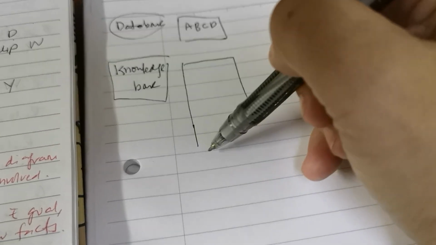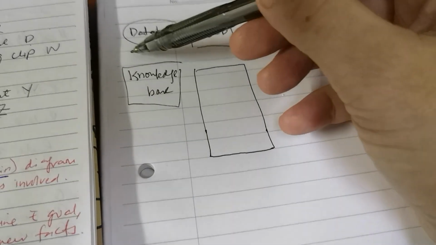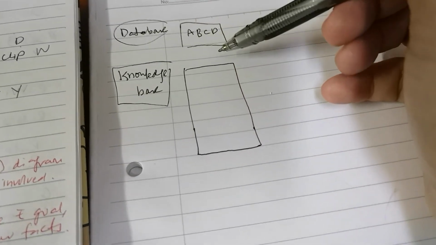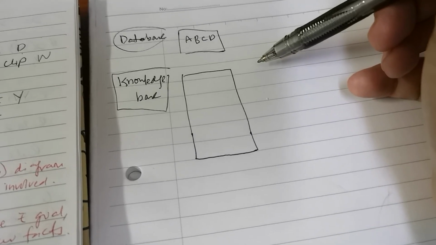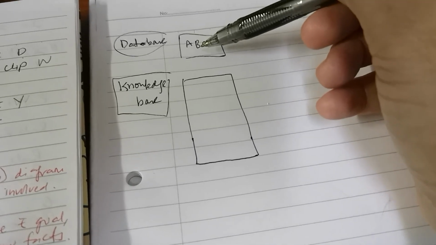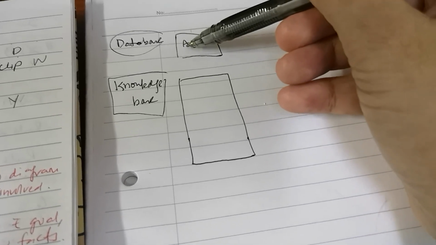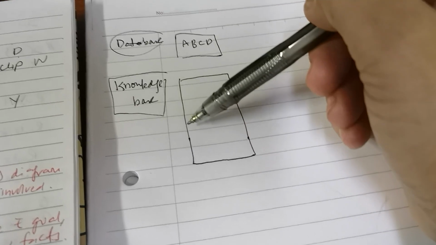There are 6 rules. Then we have one more component, the inference engine. The inference engine will evaluate whether or not the facts in our database match the rules in the knowledge base.